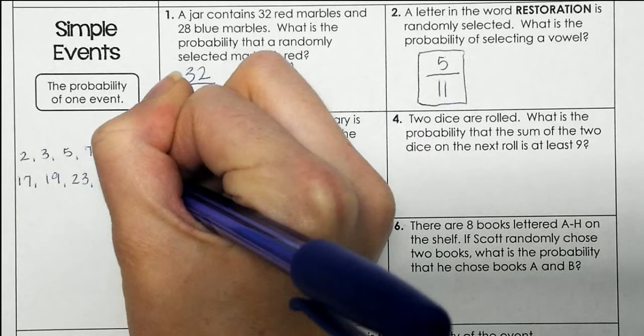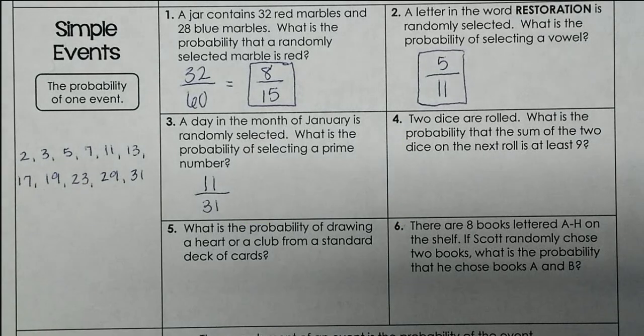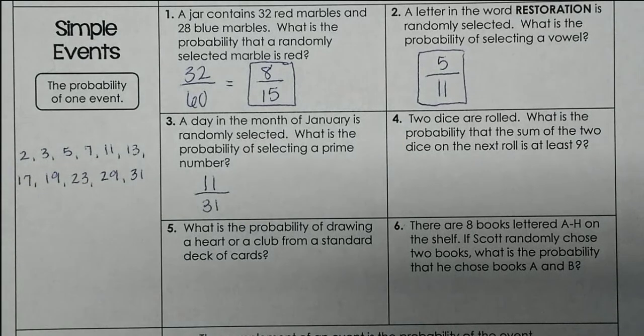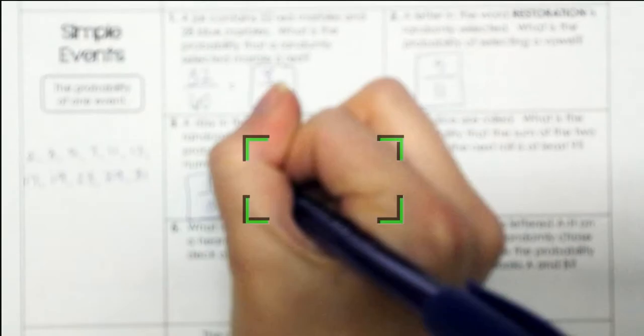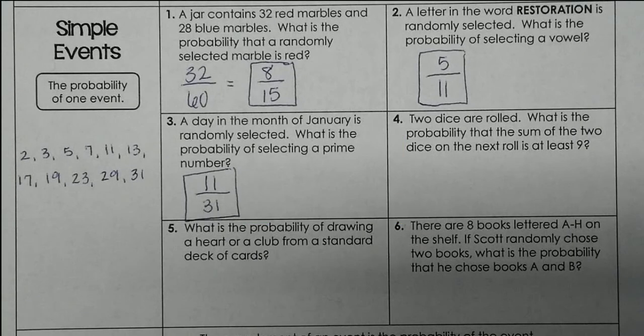So let's see, 1, 2, 3, 4, 5, 6, 7, 8, 9, 10, 11, yes. That doesn't reduce either, so that's your fraction. These are just the numbers that only 1 and itself will go into. Those are the only factors that will go into those numbers.